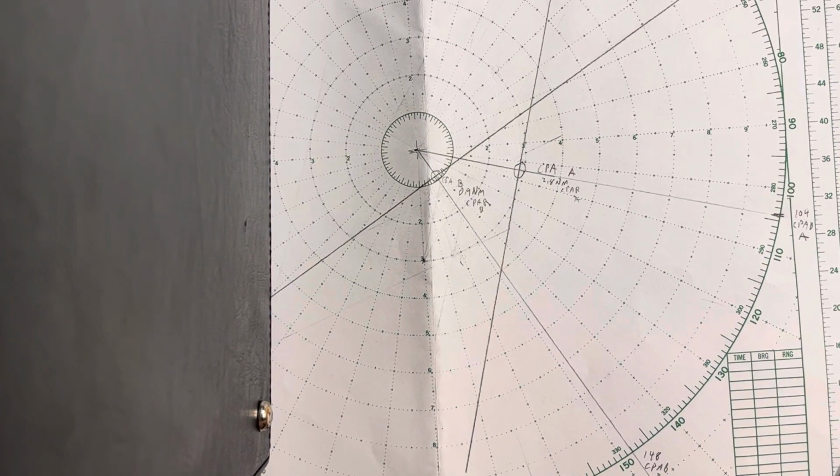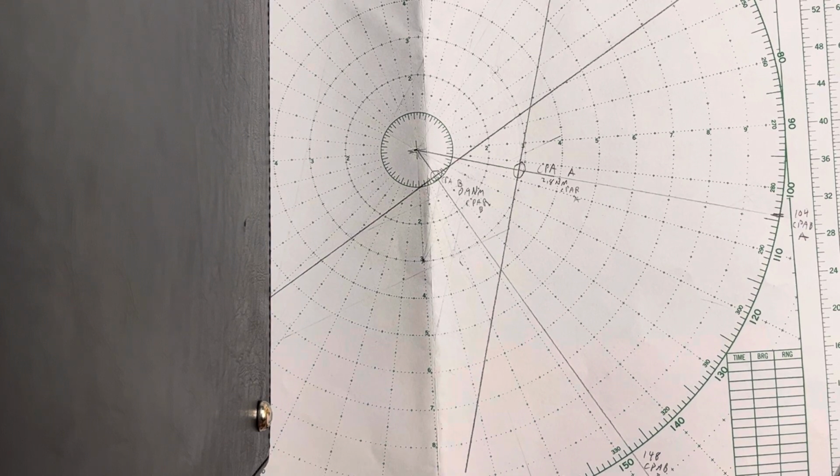So just call me and tell me that that's going to happen. Any contact that has a CPA of less than half a mile, contact me and avoid it. 2 miles is acceptable as long as the captain knows, but anything within half a mile, you need to maneuver to get it away from half a mile from you. That's why the distance of CPA is critically important.